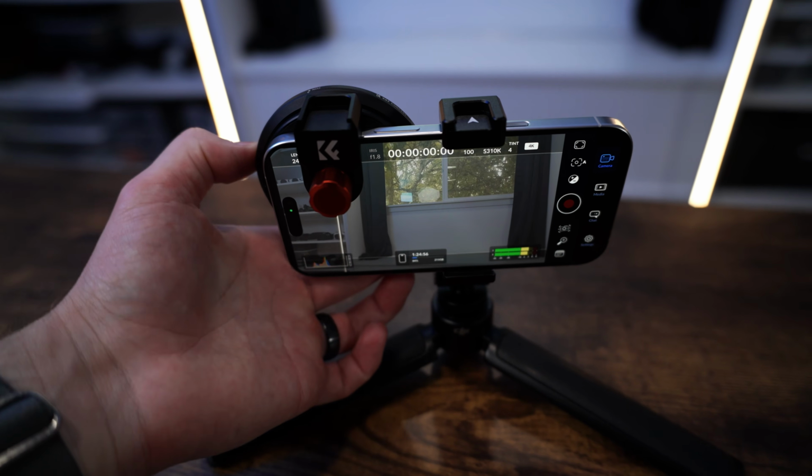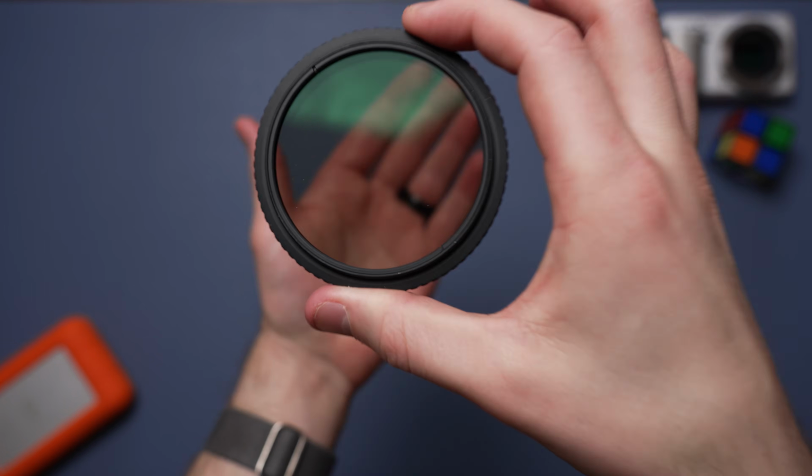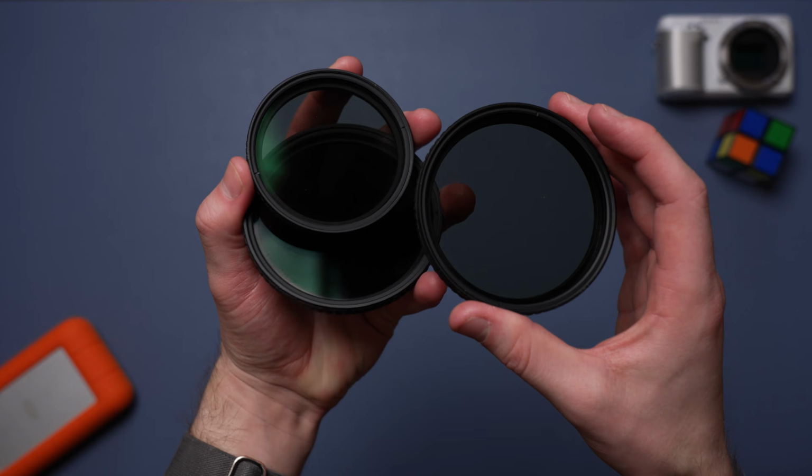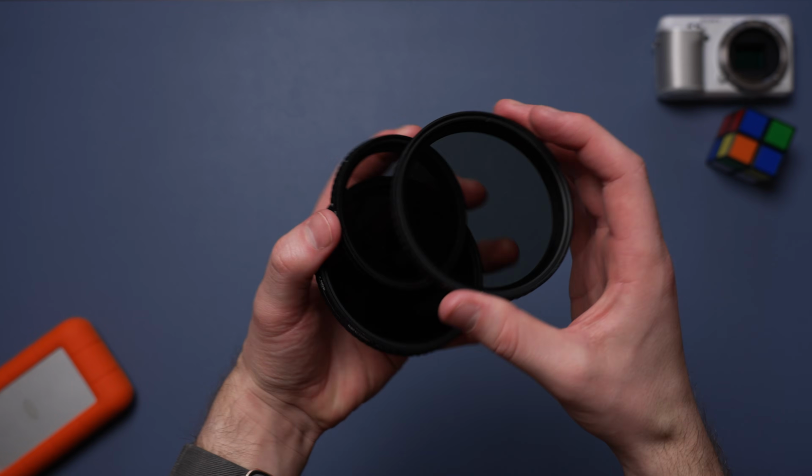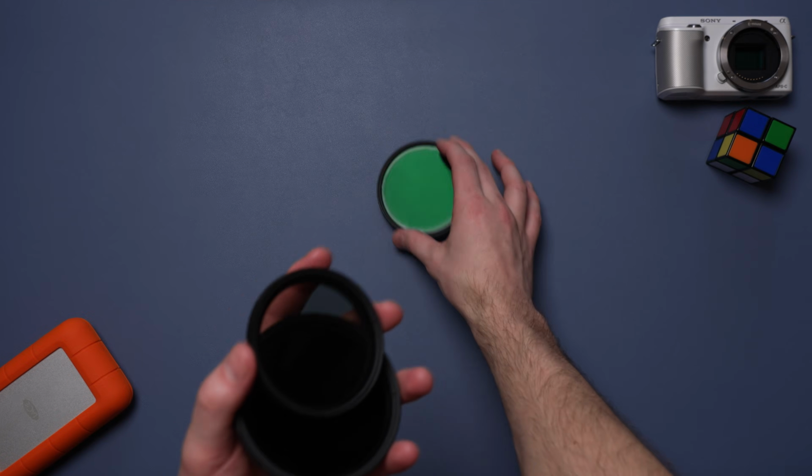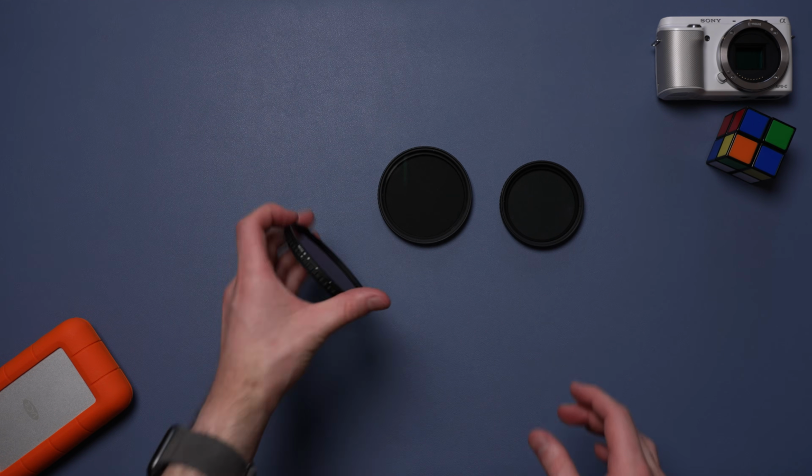So if you're trying to dial in the right settings, but your footage still looks too bright, you're probably going to need an ND filter. The good news is actually these are pretty affordable. You just need to choose the right size for whatever lens you have. And we'll link a couple options down in the description below.